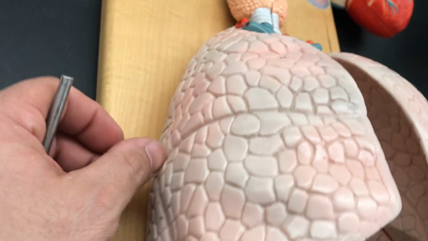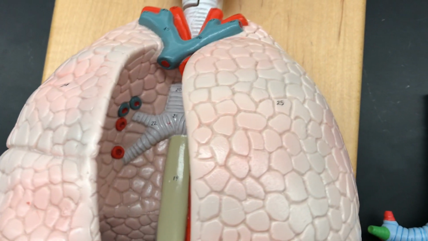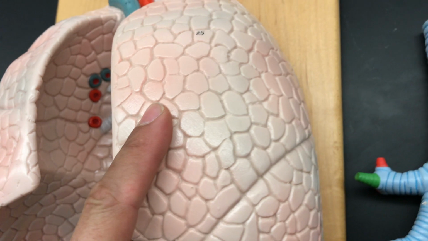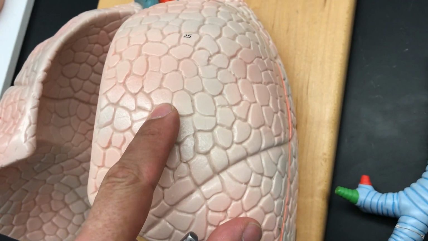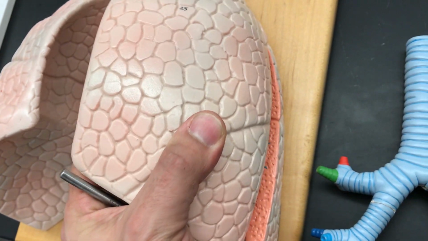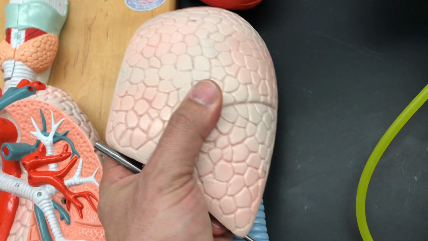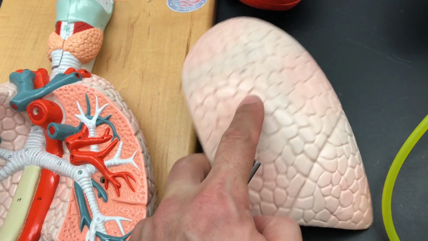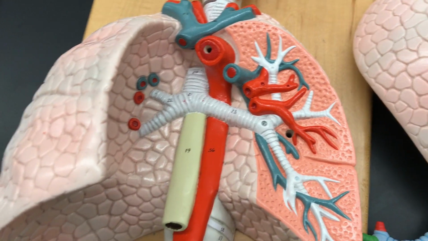And you can see those fissures separating the lobes. Whereas over here, just like you'd have bicuspid in the heart, you have 2 lobes, superior and inferior. This could be just sitting by itself, so then you remember, okay, this is the left one, and there's two lobes, superior and inferior.